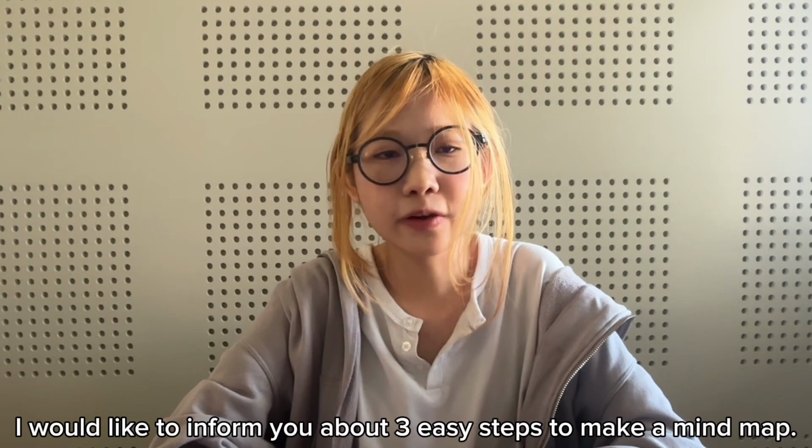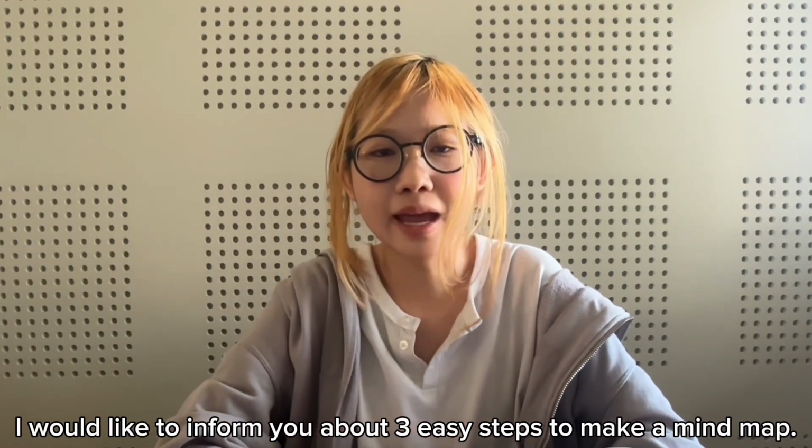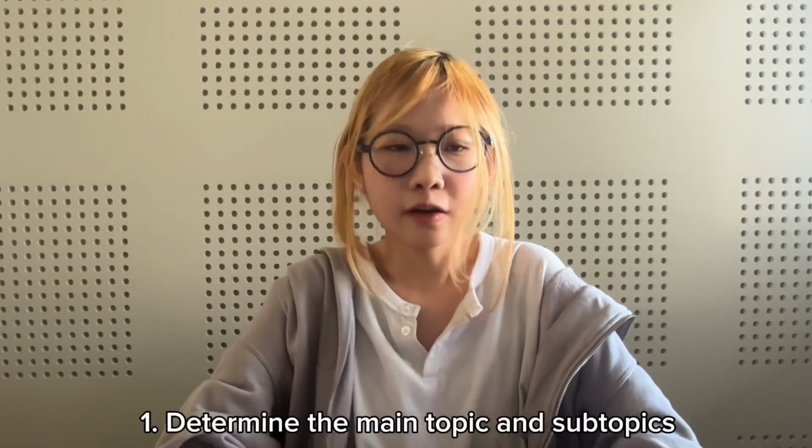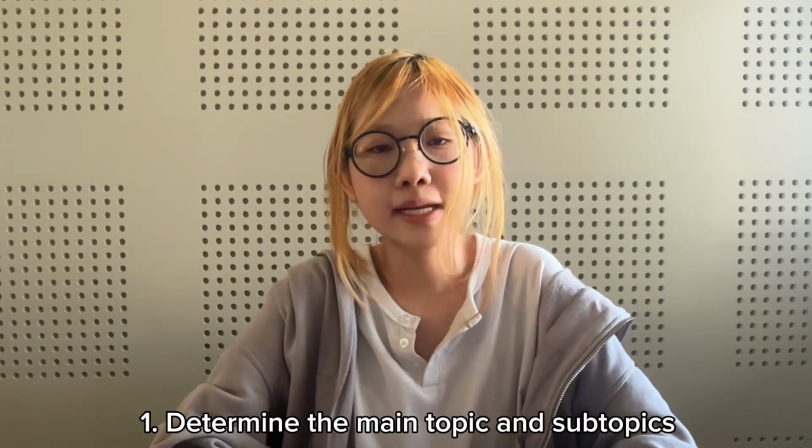I would like to inform you about 3 easy steps to make a mind map. First, determine the main topic and subtopic.